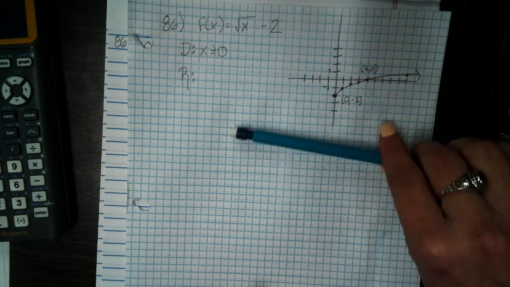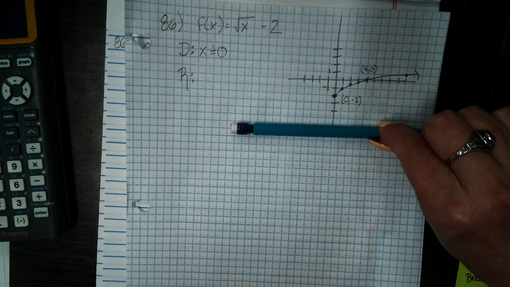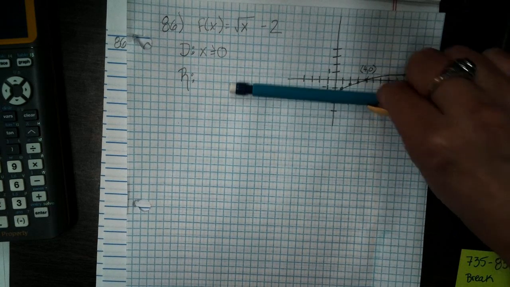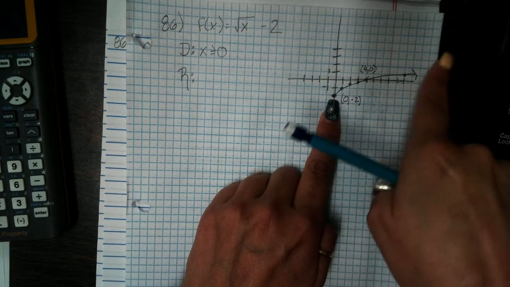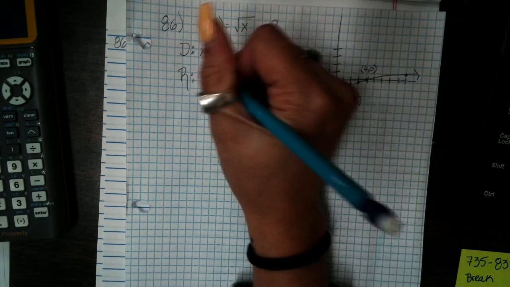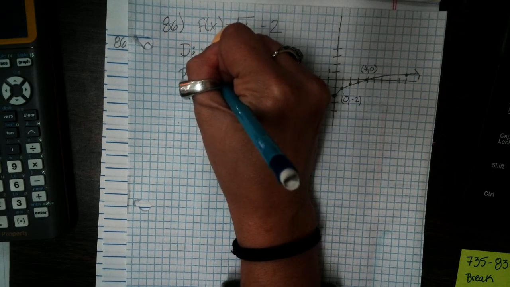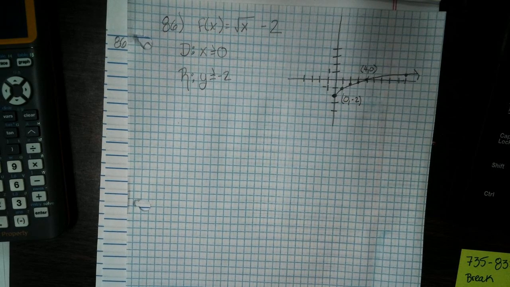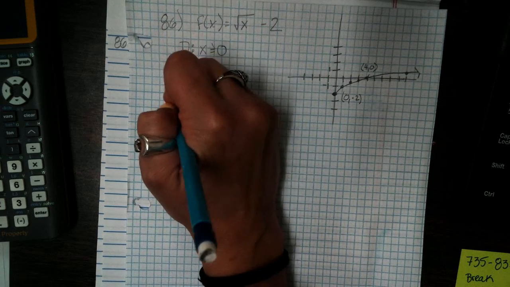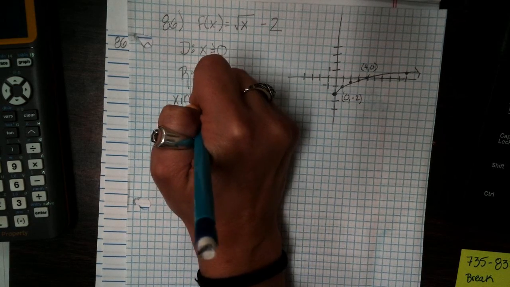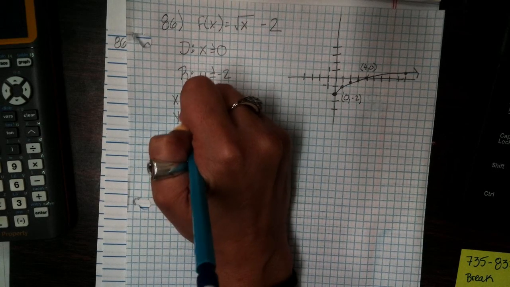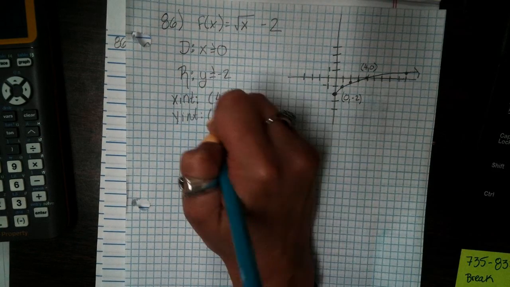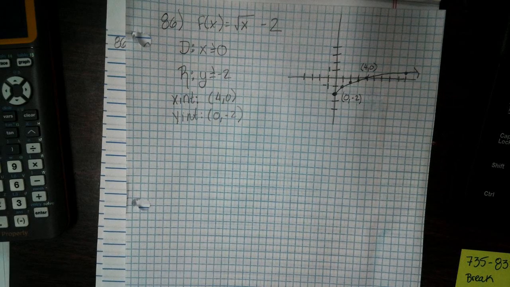And then your range, now I'm going to start at the bottom and I work my way up, and then I hit a graph right there. So what is the y coordinate right there? That's -2, and it goes up and keeps going up slowly in that direction. So y has to be greater than or equal to -2. And then just to label my information from my graph, my x-intercept was 4, 0, and my y-intercept was 0, -2. So that was everything it asked for number 86.